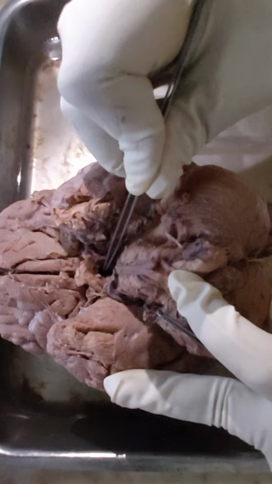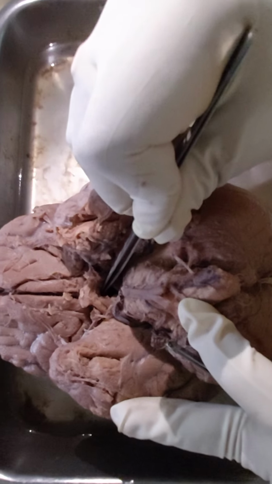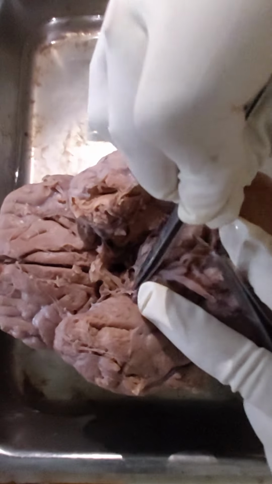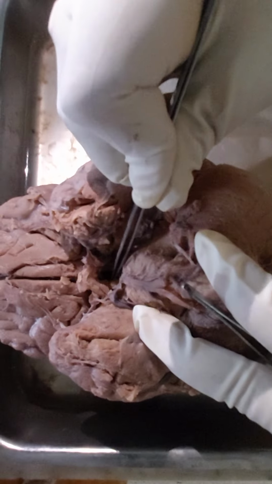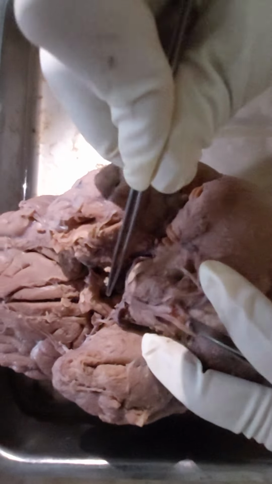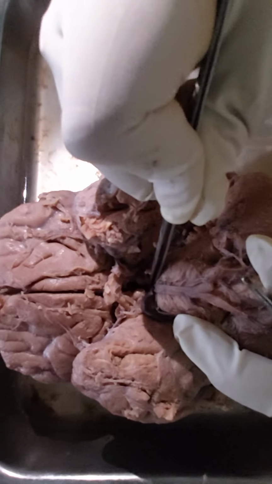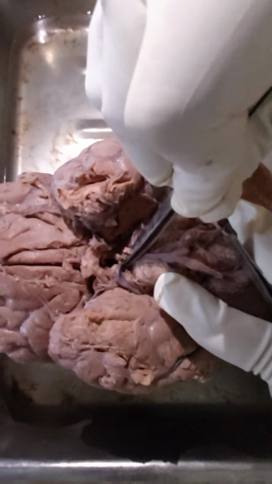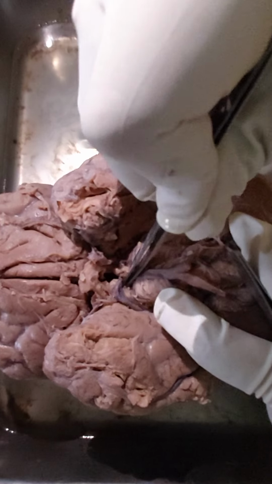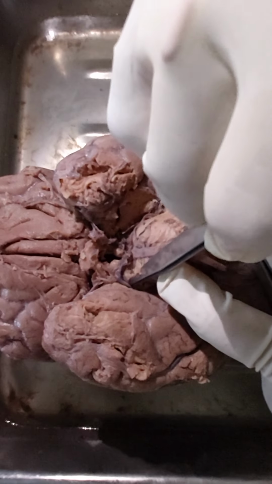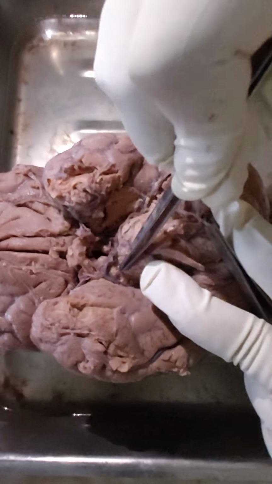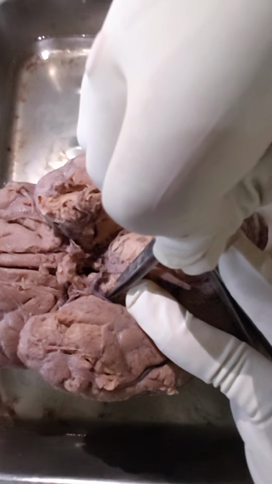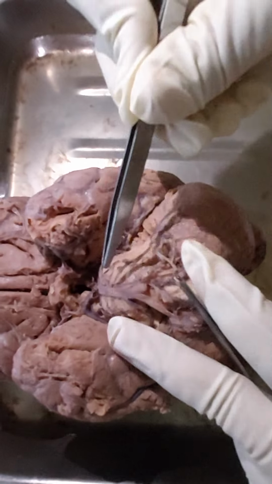Contents of the interpeduncular fossa: here is the tuber cinereum, that is the gray matter, which is pierced by the infundibulum. The small projections you are seeing are the mammillary bodies, and behind this is the posterior perforated substance. Related to the crus cerebri, on the medial side we have the oculomotor nerve, the third cranial nerve, and on the lateral side we have the fourth cranial nerve, the trochlear nerve. All the cranial nerves are related to the ventral surface of the brain except the trochlear nerve, which comes first through the dorsal surface and then reaches the ventral surface.